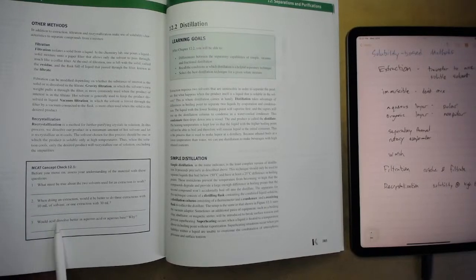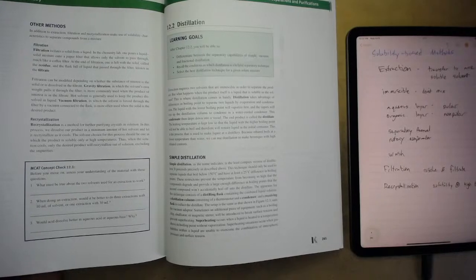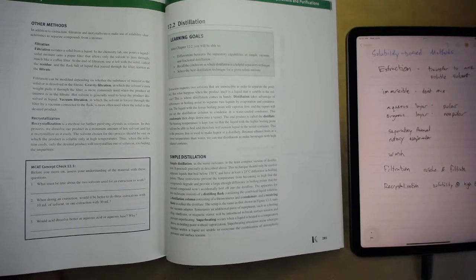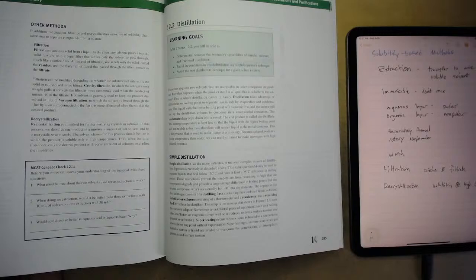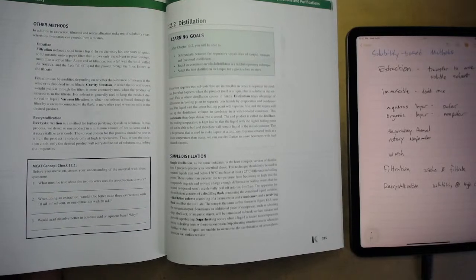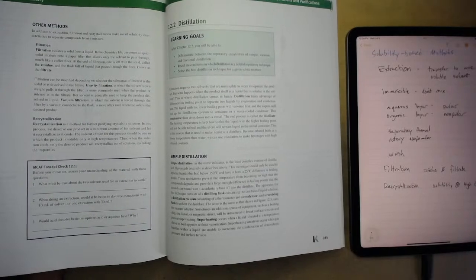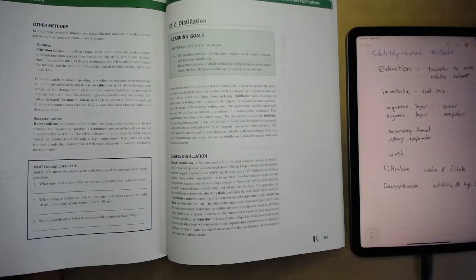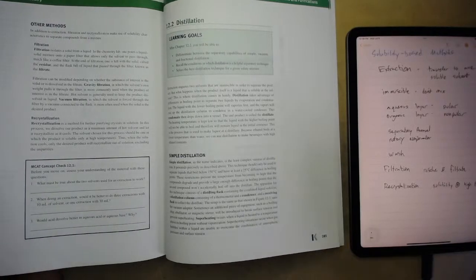Would acid dissolve better in aqueous acid or aqueous base? Why? Acid and base would neutralize, but in acid less of the hydrogens would deprotonate. In a base, more hydrogens would deprotonate. And that's what we're calling dissolve in the case, right? So I guess in an aqueous base, I'm going to go with aqueous base.